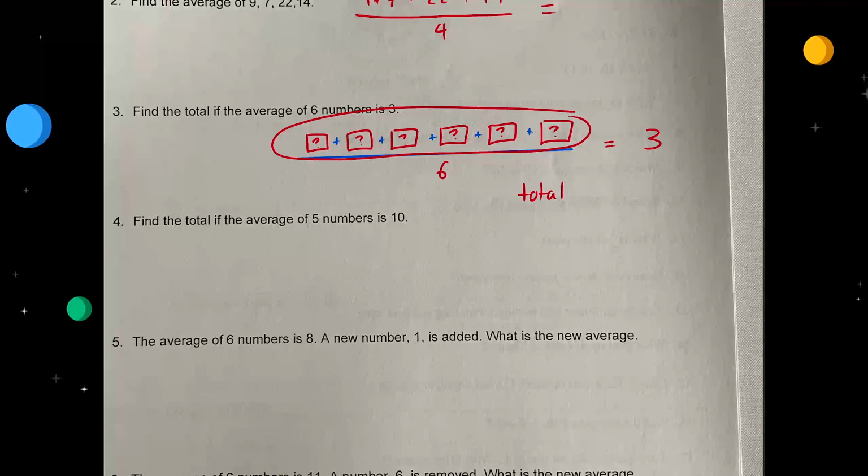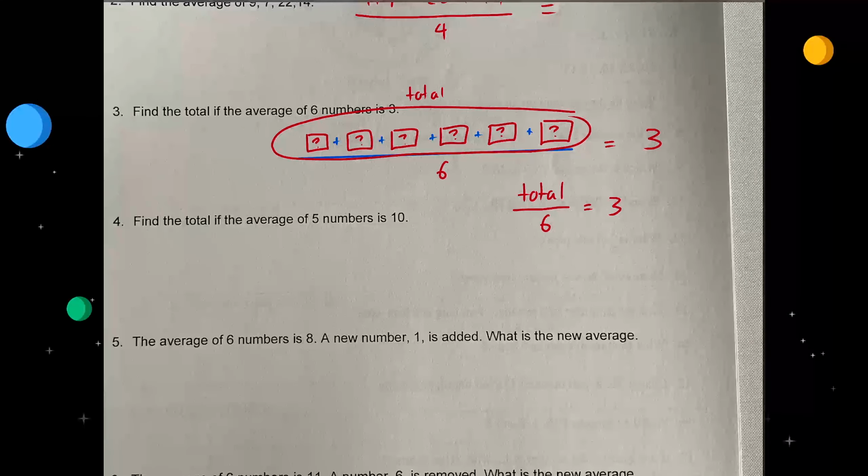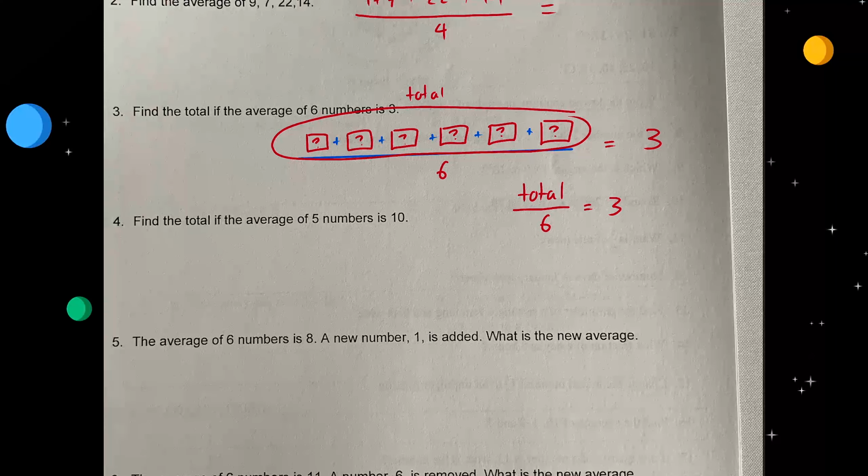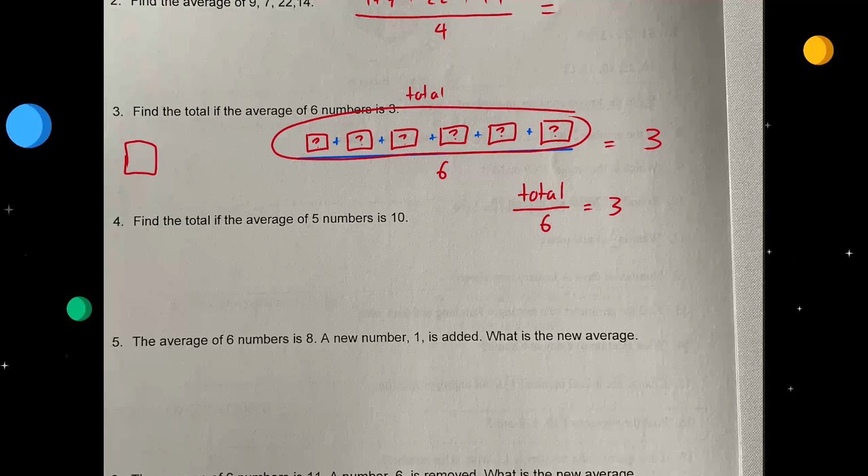To find the average of 7 numbers, you add them all up and divide by 7, because you've got 7 numbers. Then you find the new average. Well, what's the top part? You've got 6 numbers, and they all add to 48. And you have a last number of 1. So that means 48 plus 1, divided by 7. That gives you 49 divided by 7, which gives you a new average of 7.